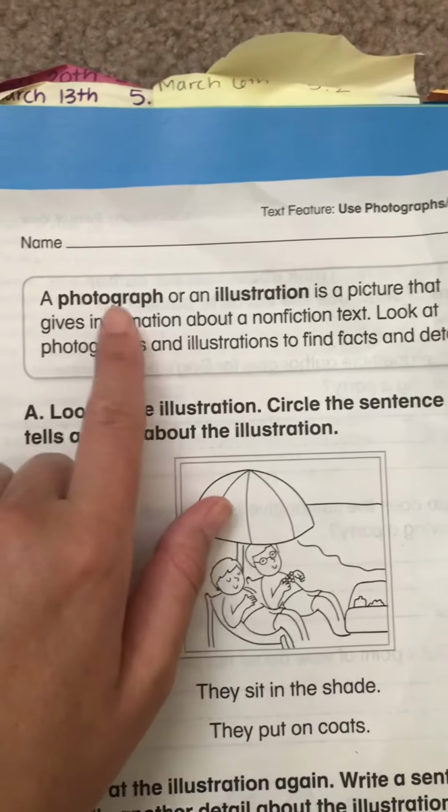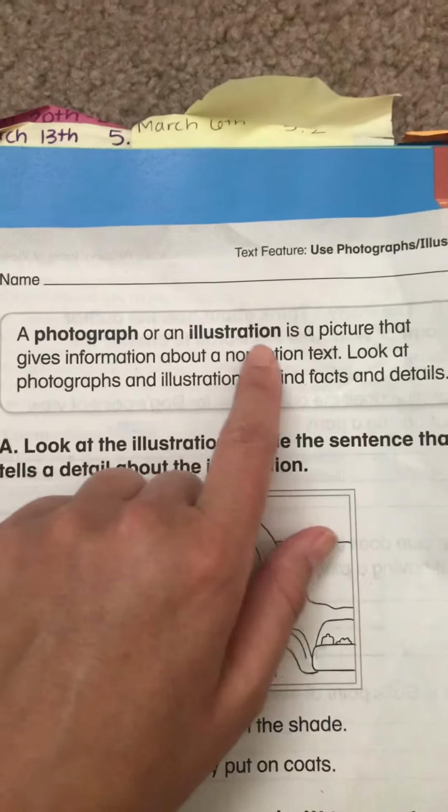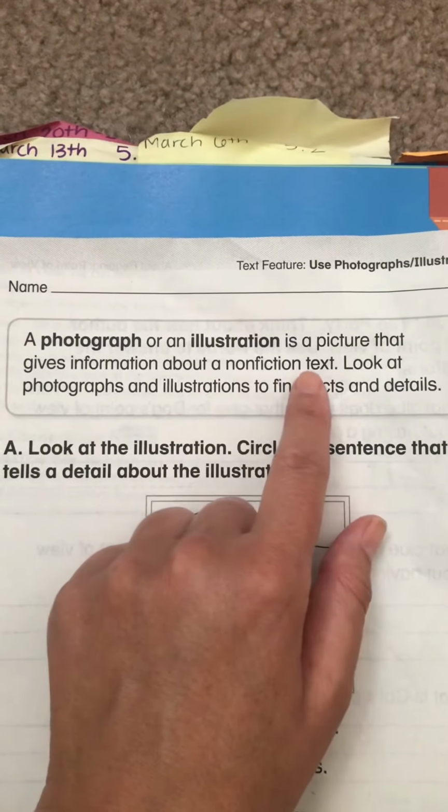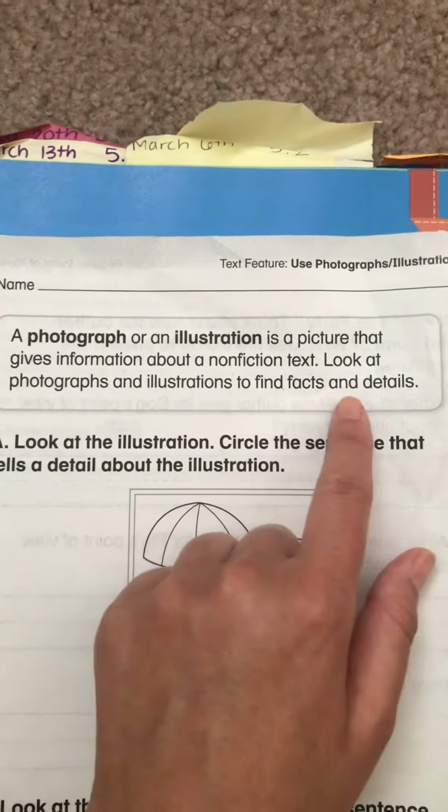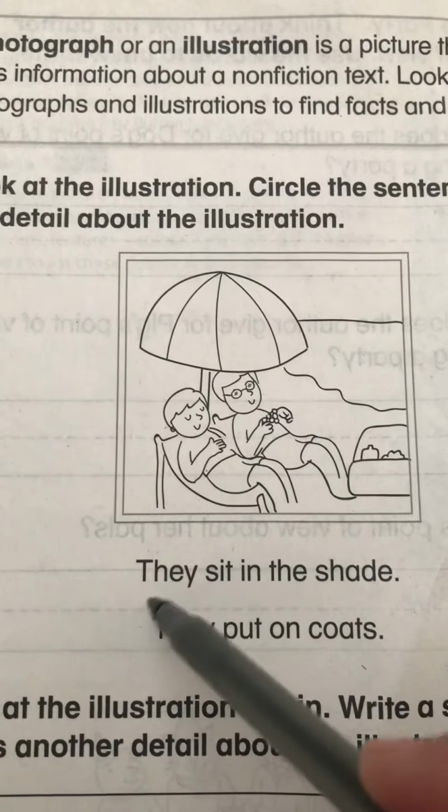Ready? A photograph or an illustration is a picture that gives information about a nonfiction text. Look at photographs and illustrations to find facts and details. So we're going to look at this illustration right here, and we're going to circle the sentence that tells a detail about the illustration. Do these people sit in the shade or do they put on coats? You see they have an umbrella, right? An umbrella would give you shade. So you're going to circle they sit in the shade.